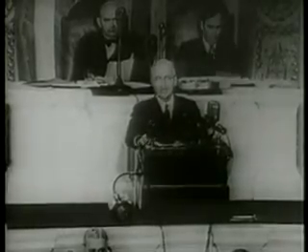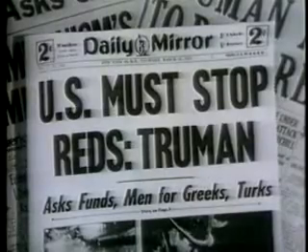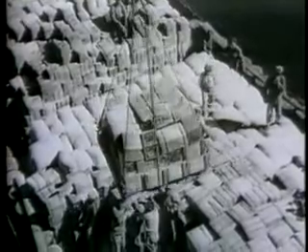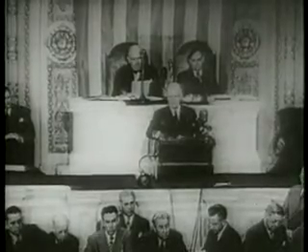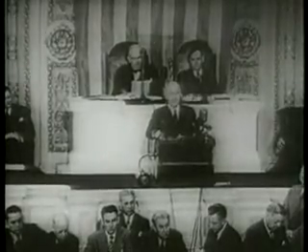U.S. President Harry S. Truman was also worried about the spread of communism around the world and developed the Truman Doctrine, a policy of aiding nations threatened by communist uprisings. The object was not to defeat communism, but to keep it from spreading. This principle would later become known as the containment policy.